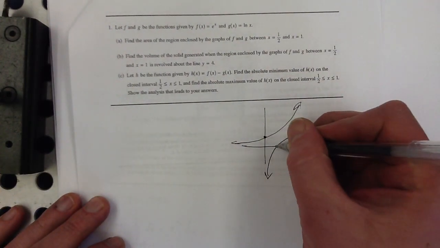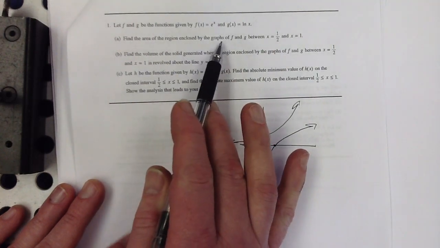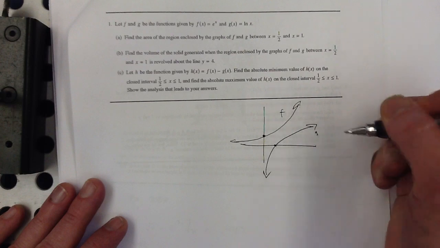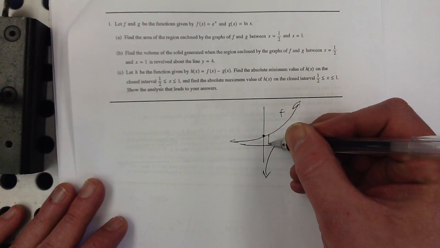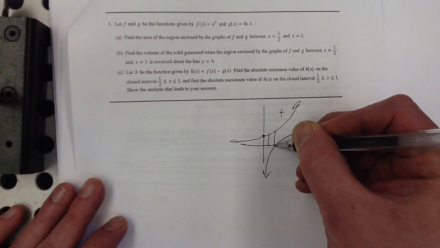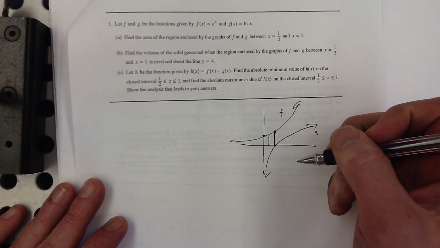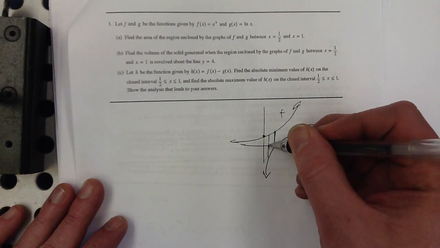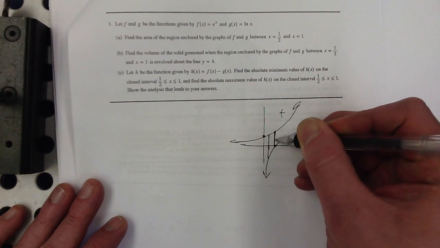They want us to find the area of the region enclosed by the graphs of f and g. This is f, this is g, between x equals 1/2 and 1. Oops, sorry, 1/2 and 1, right. They didn't say in the first quadrant, so it would extend down to here. Right, that region right there.